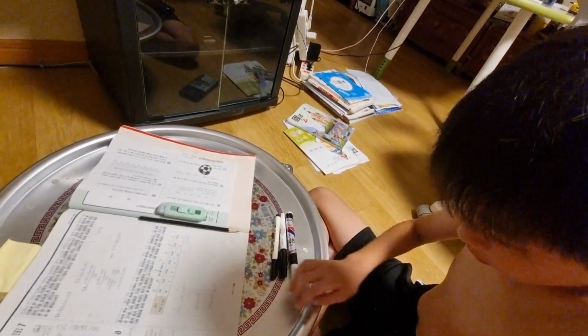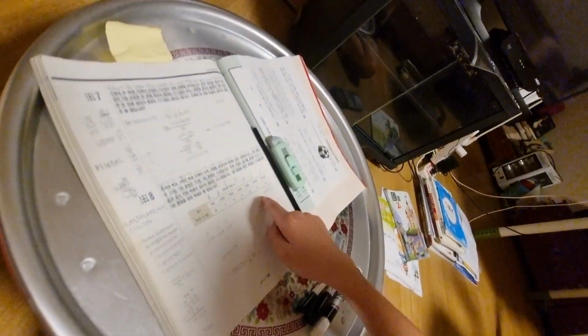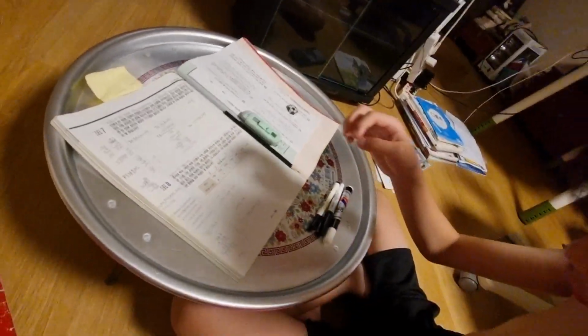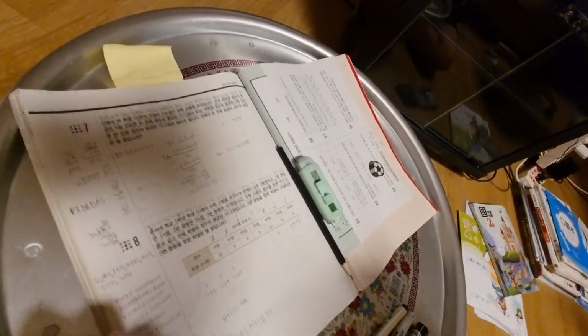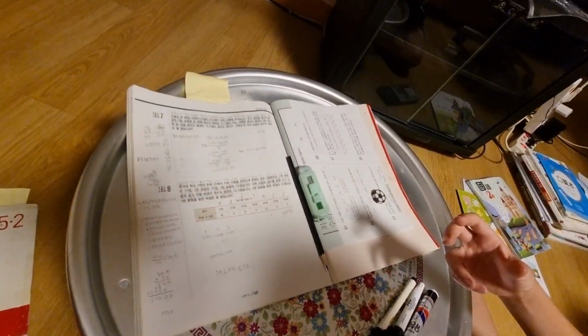So why is it 29? The reason why it's 29 is because, first, there are 3 problems. The first problem gives you 10 points. The second problem gives you 20 points. The third problem gives you 30 points. So obviously the maximum is 60 points.